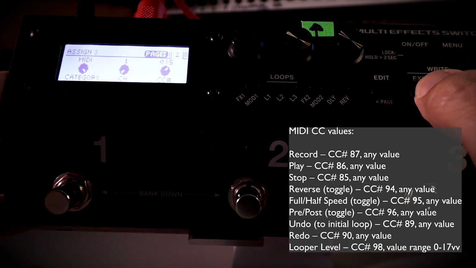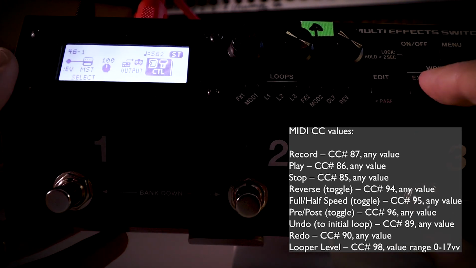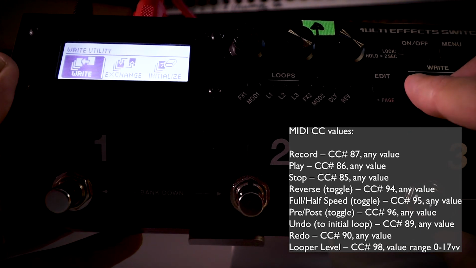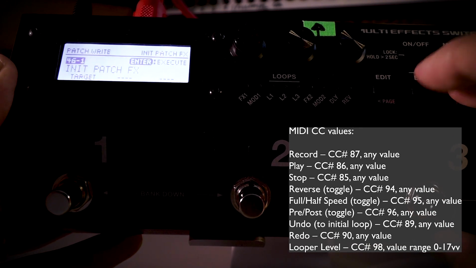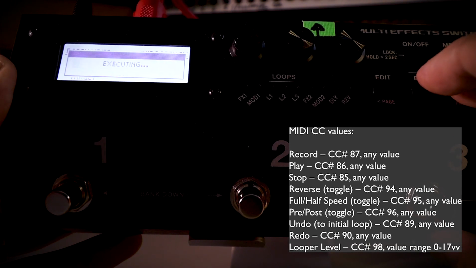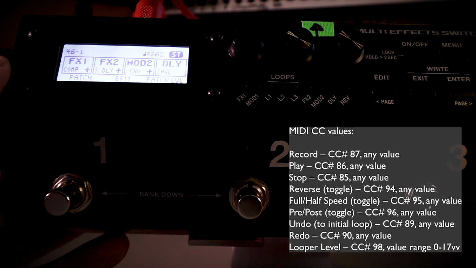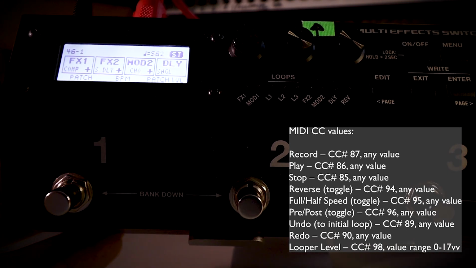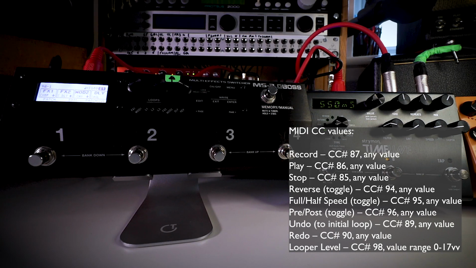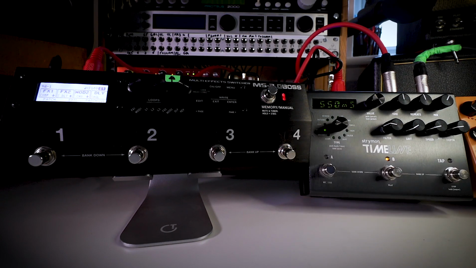So if I now exit out of here, my assigns are good to go. I'm just going to write that patch. Enter. So this patch is now written. Let's head over to the timeline and see what's going on. So there I have my delay on the Strymon Timeline. That's all I really have going at the moment.